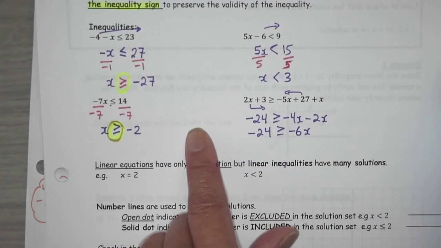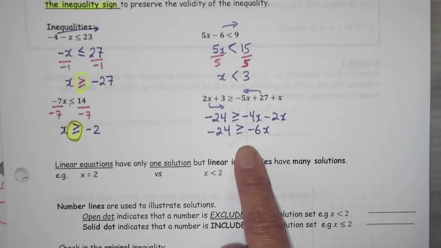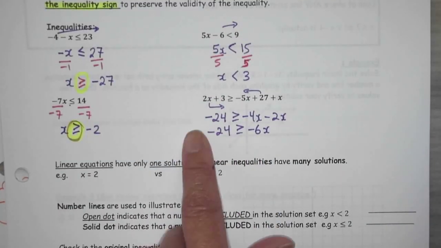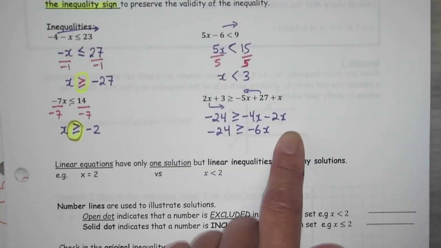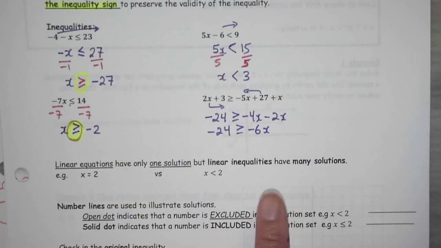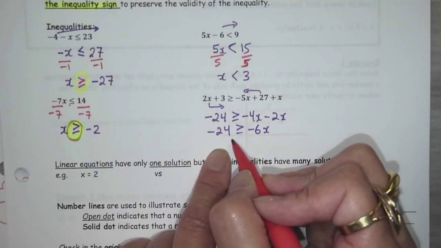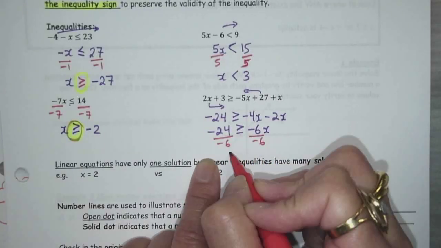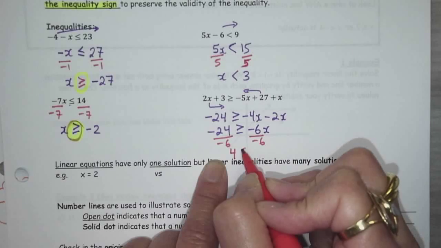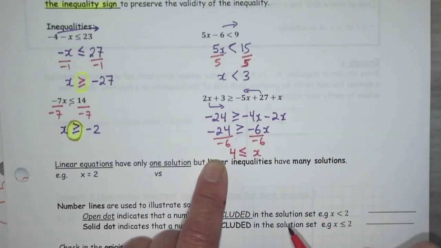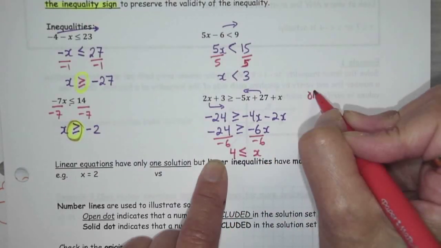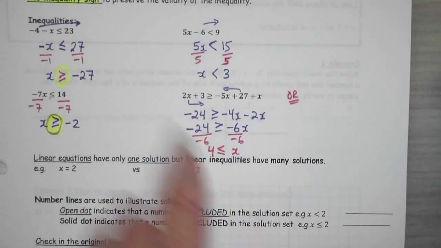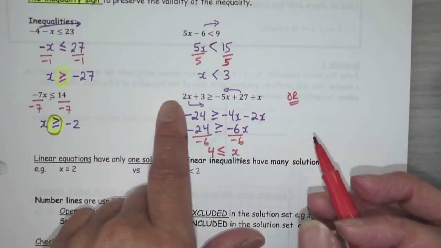You could have had it the other way and you would have the same answer. That's fine. You'd have 6x here and the 24 here, and you wouldn't have to divide, but your answer would be the opposite, so you would still get the same answer. So divide both sides by negative 6, and I would get 4 is less than or equal to x, like this.